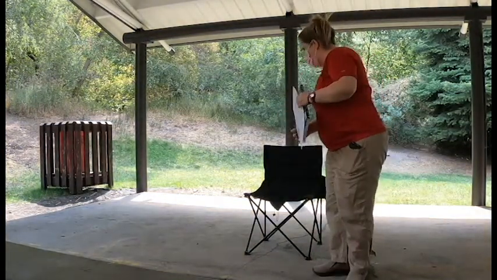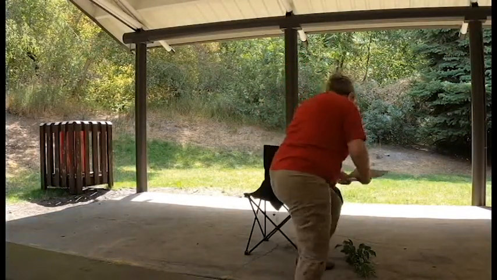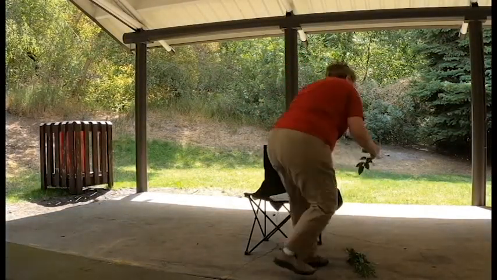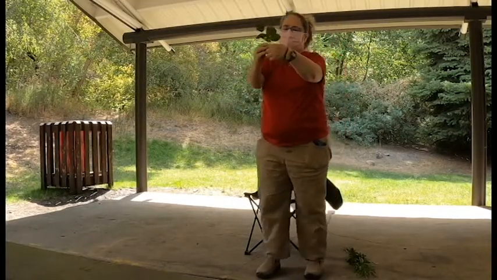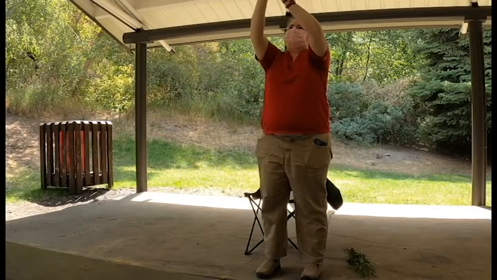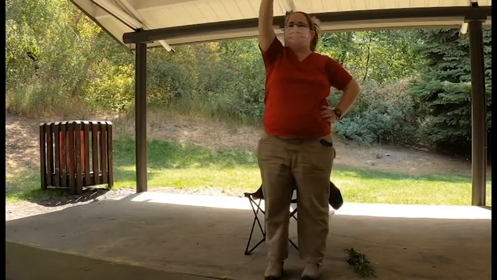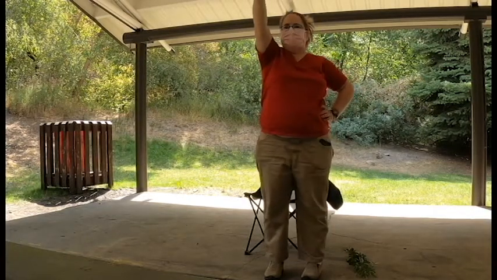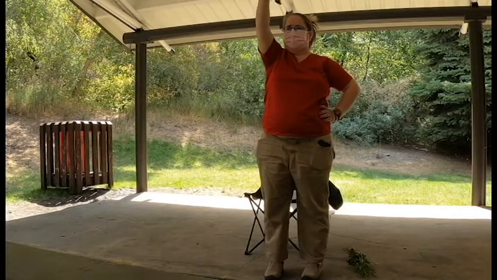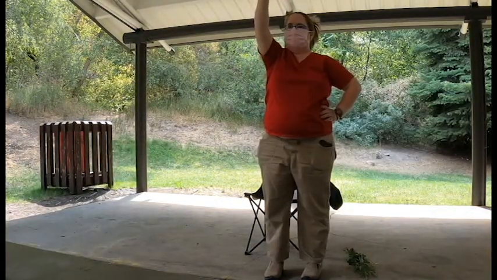So let's look over a few of these terms. Let's see what I've got here. I brought a few plants with me, and here is one of them. Does anybody know what this is? Genus? Okay, some people call this Oregon grape, although that's actually a different species. This is creeping mahonia, is the common name.